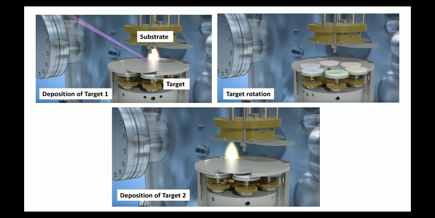Suppose we are depositing target 1, then some of the elements of target 1 may get deposited on target 2, target 3, target 4, target 5. You can see in the second image that at the max you can use 6 different targets which are available.